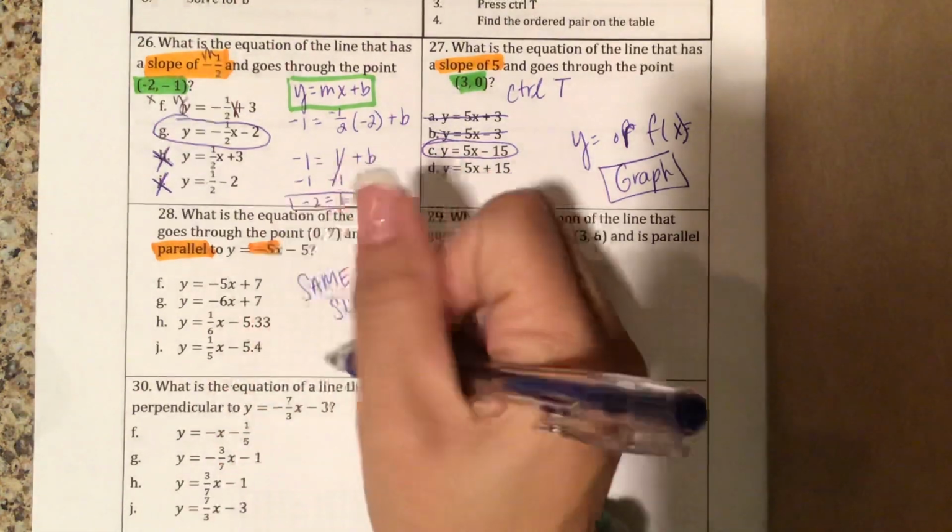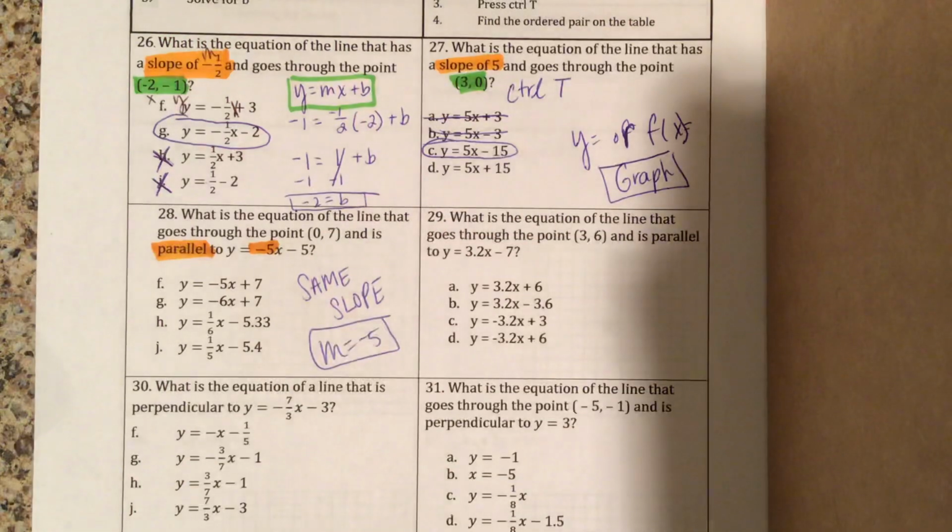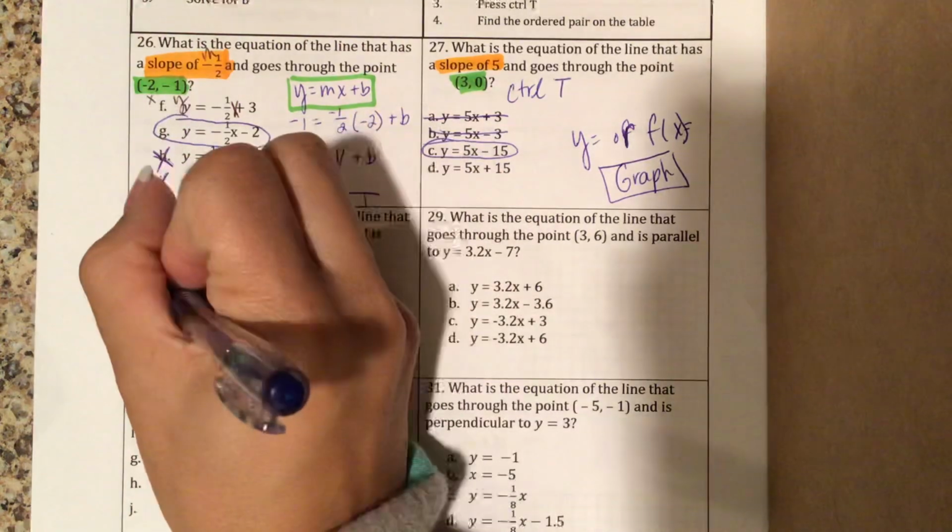So the slope of this one is -5. So which is the only answer choice that has a slope, an m, of -5? Here it is. It's F.